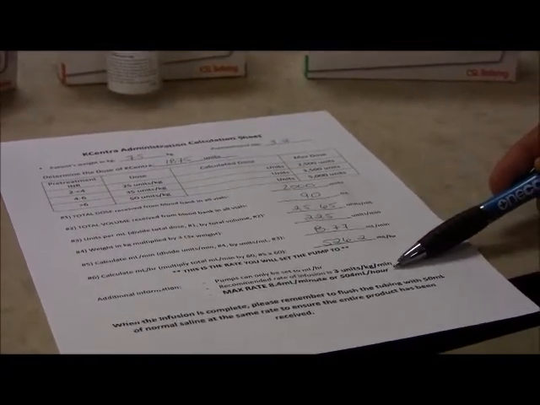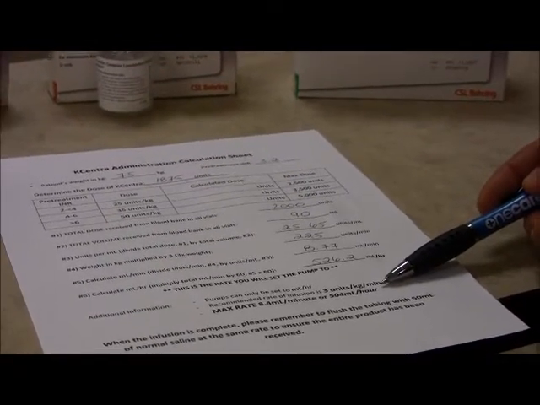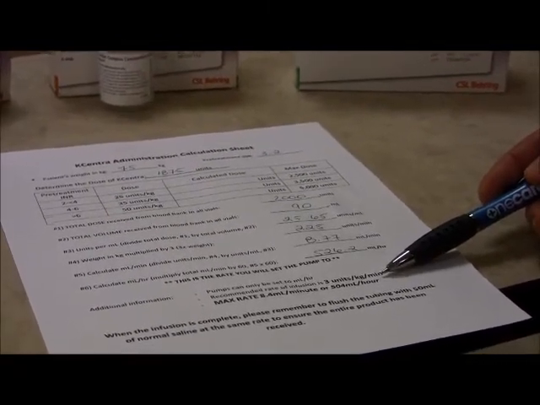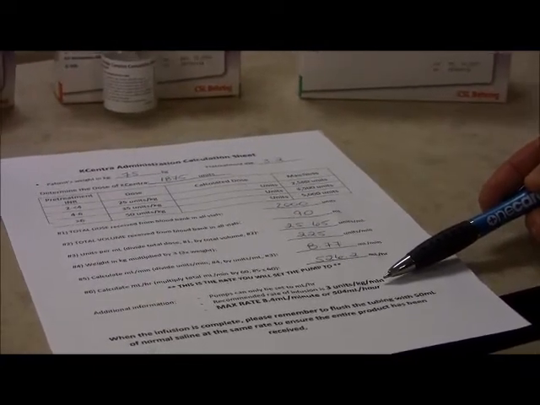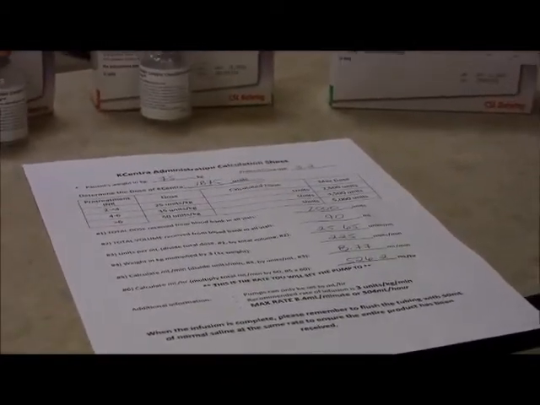However, for our KCentra, the maximum infusion rate is 8.4 milliliters per minute or 504 milliliters per hour. So when we set our pump, that's what we need to set the pump at. So can you now take us through how you're going to mix our dose of KCentra?